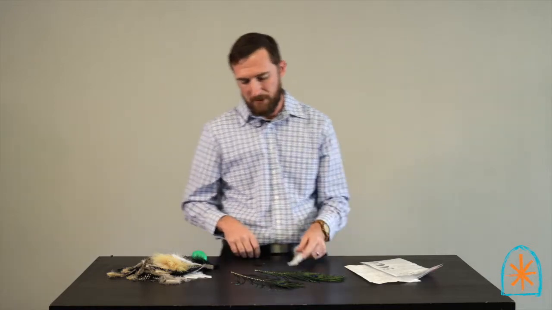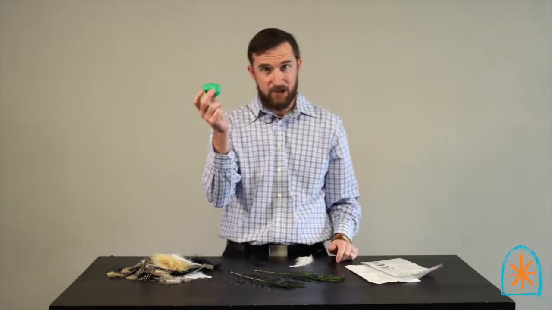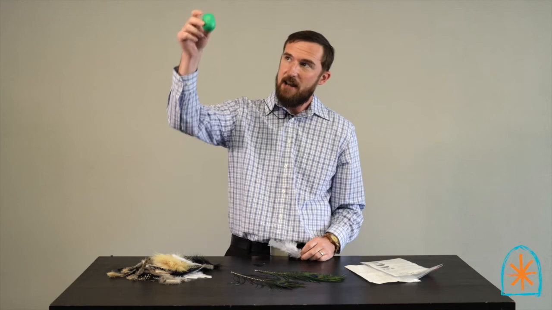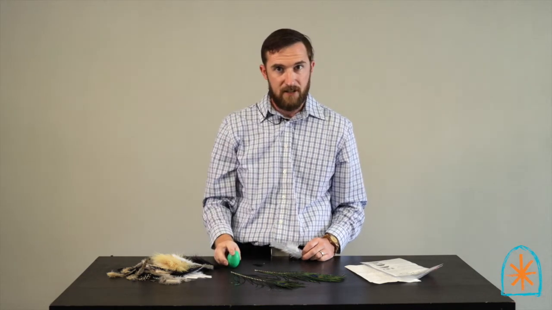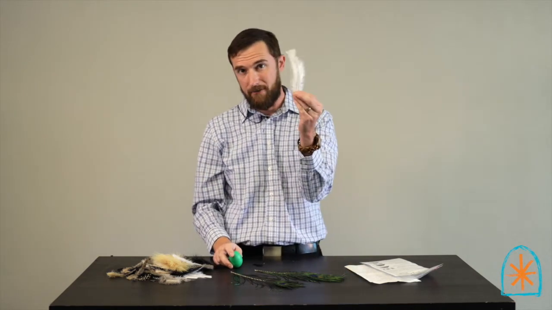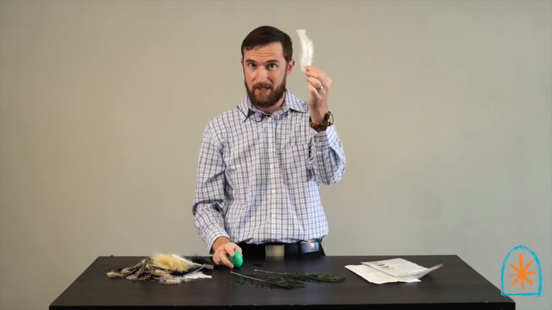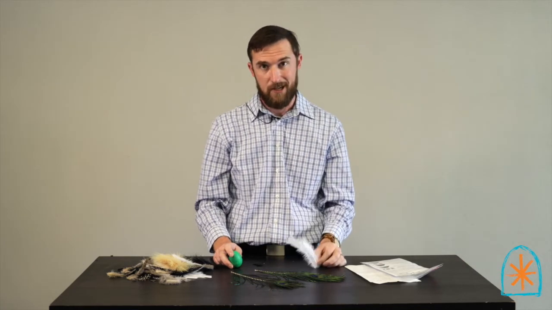Now I want to try something with you. I've got an egg shaker here. If I take this egg shaker and drop it, it's going to hit the table. I've also got a feather. If I drop this feather, what do you think is going to happen? It also is going to hit the table.